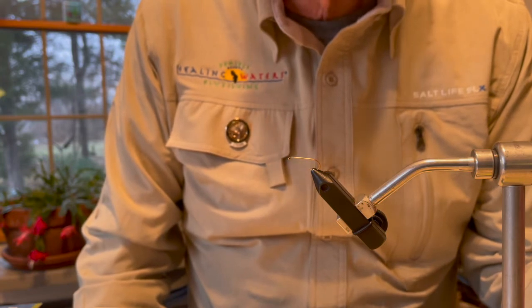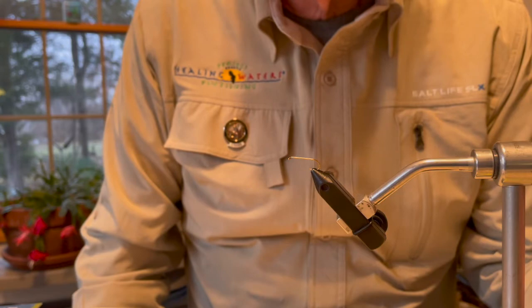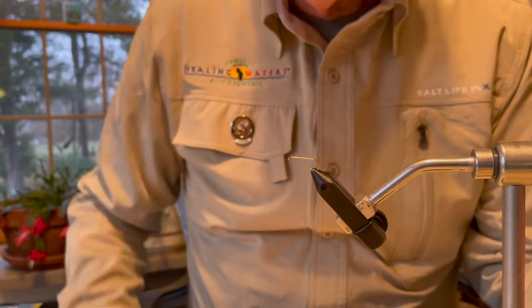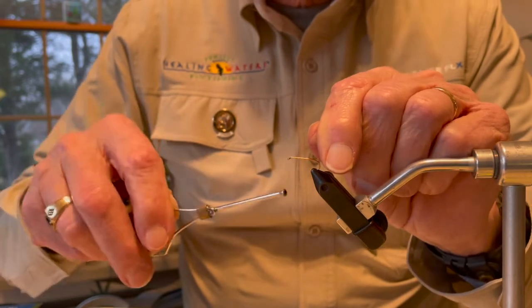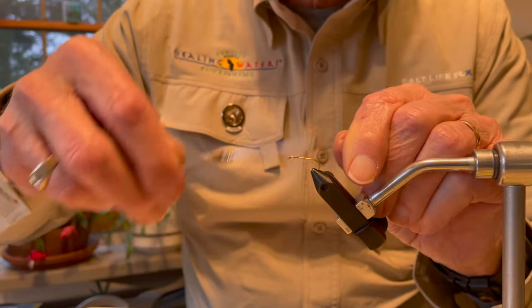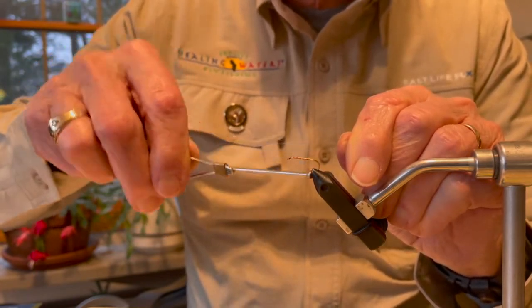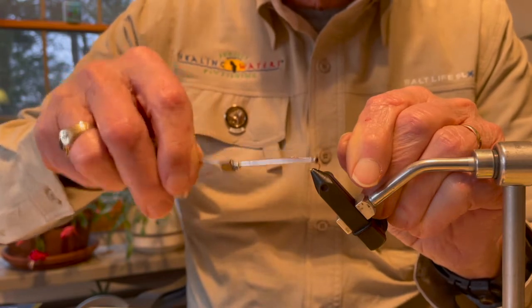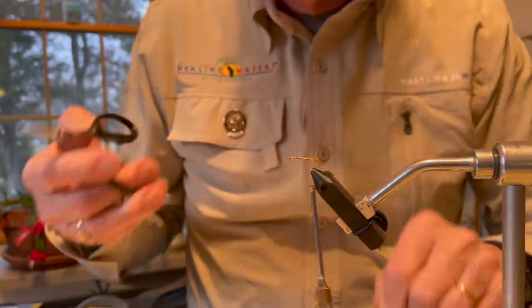But the first thing I'm going to be doing is laying down my thread and inserting the tail, and then we'll get to the dubbing loop. So we're going to start wrapping as usual behind the eye of the hook and wrapping back to the bend, stopping just about above the barb of the hook, clipping off the extra thread.